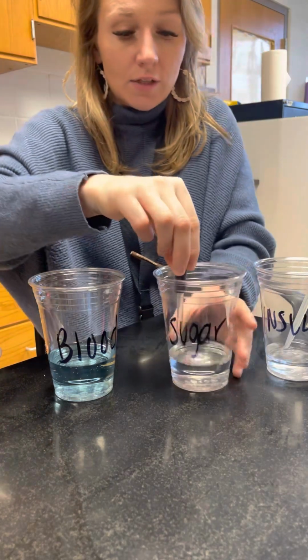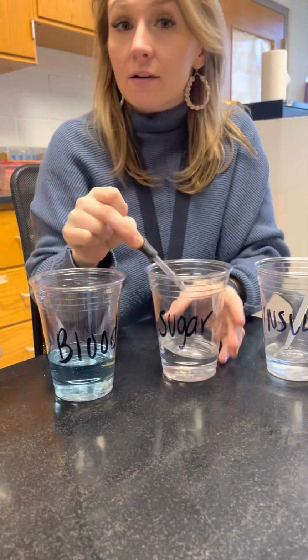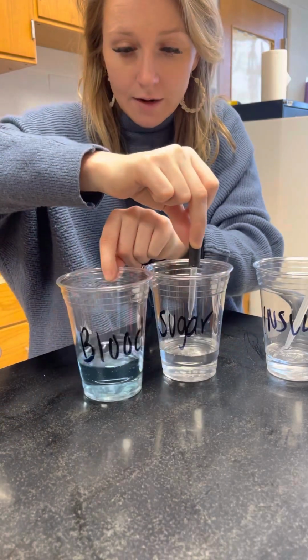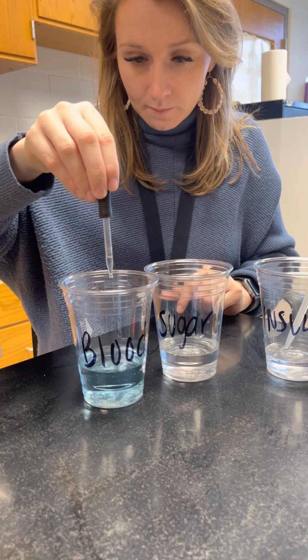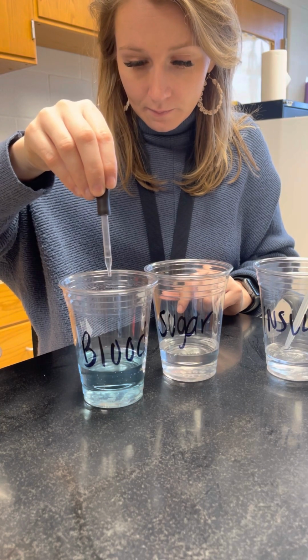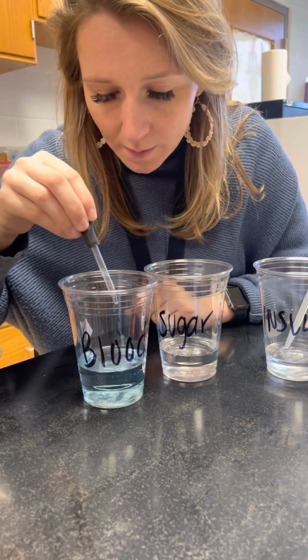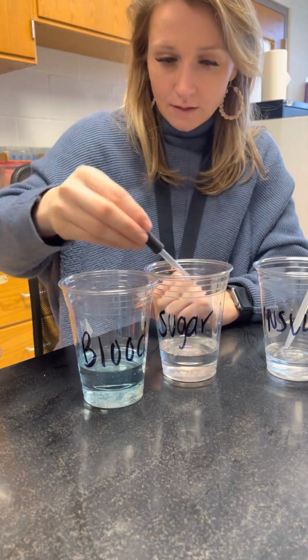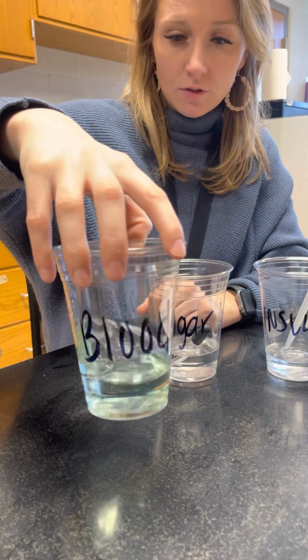So I have some sugar here, and I'm going to add some drops of sugar to my blood. I'm going to add a little bit more than 5 drops because the dropper is a little small today.